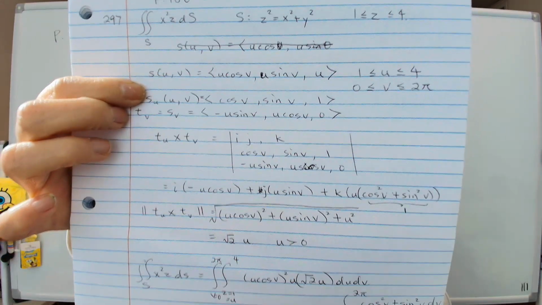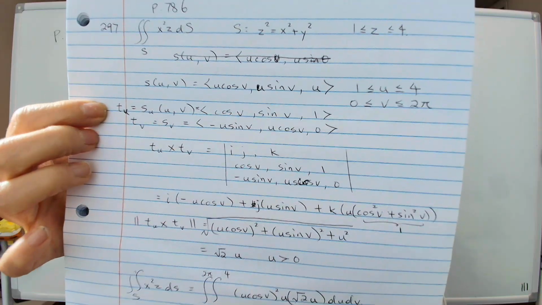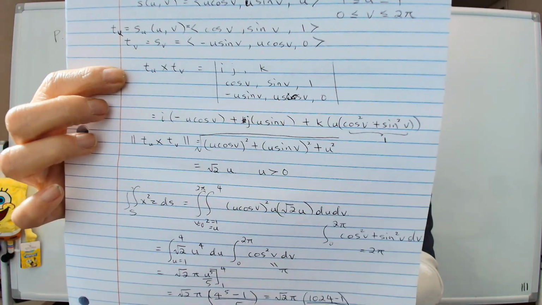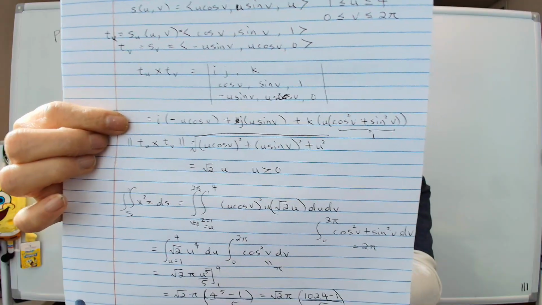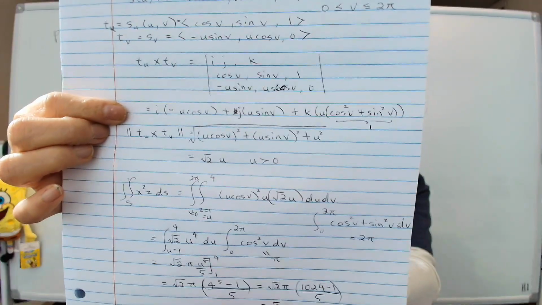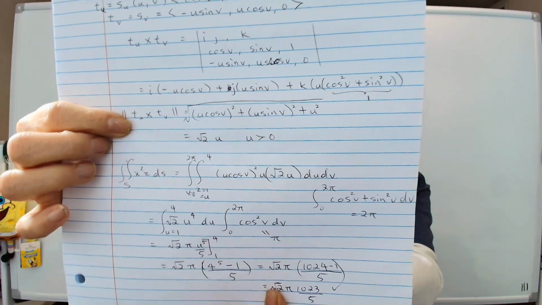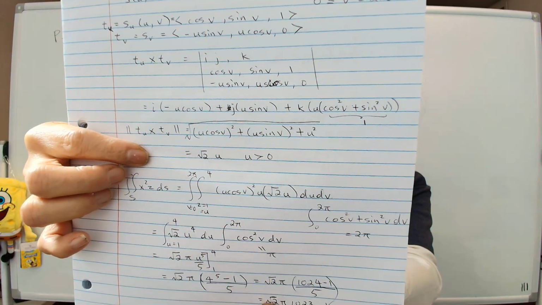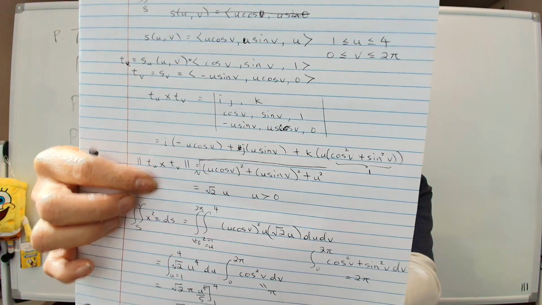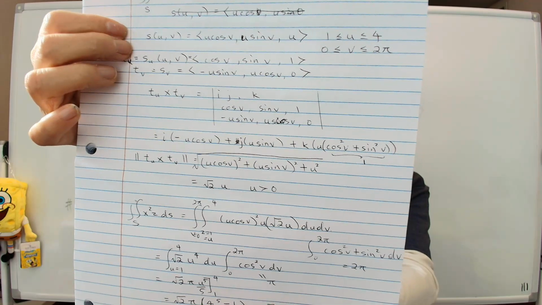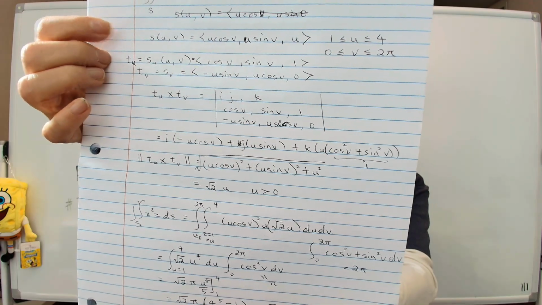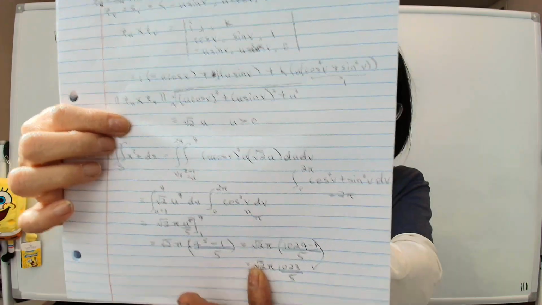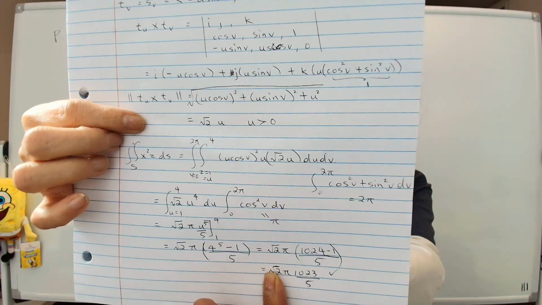But anyway, we calculate the tangents, which are the partial derivatives. We calculate the cross product, which in this case, part of it becomes 1, which is convenient. And then eventually we take the square root, and we can just calculate it equals this because u is bigger than 0. In the parametric representation, you notice u is bigger than 1 and less than 4, so it's okay to just get rid of the square root sign and not worry about it.